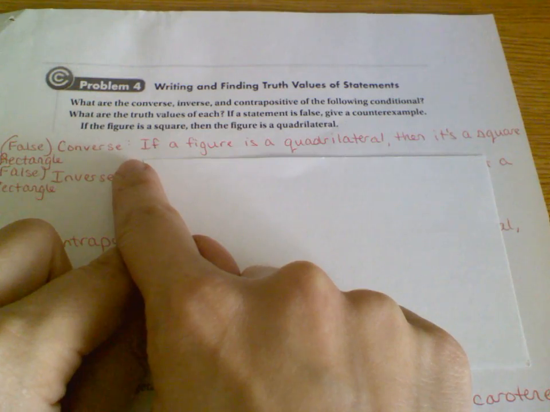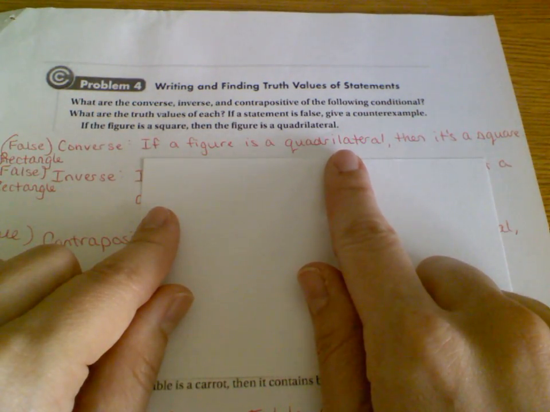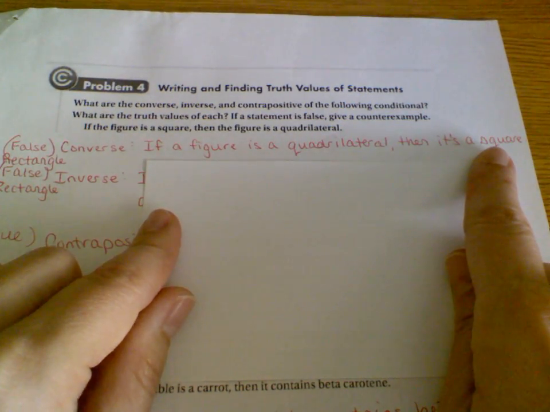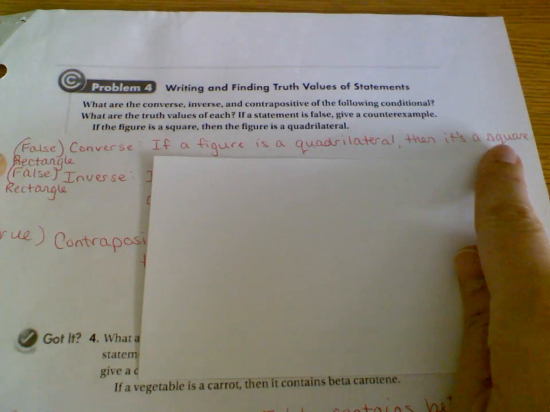So that's my converse. Truth value. Well, if I have any quadrilateral, will it always be a square? No, that would be false, and then my counterexample is a rectangle.